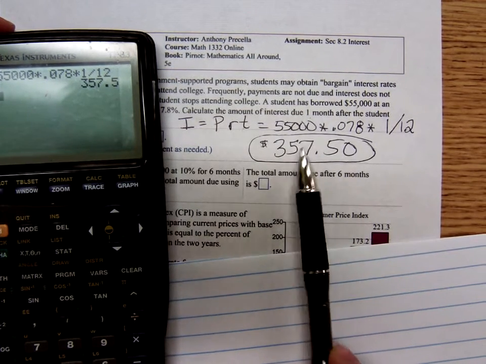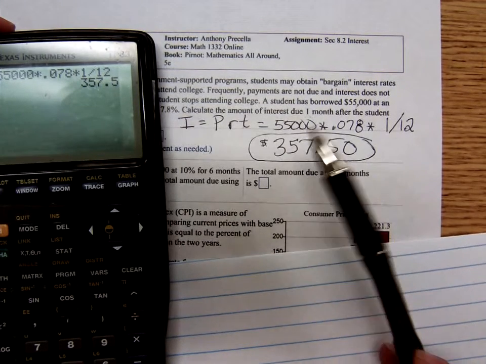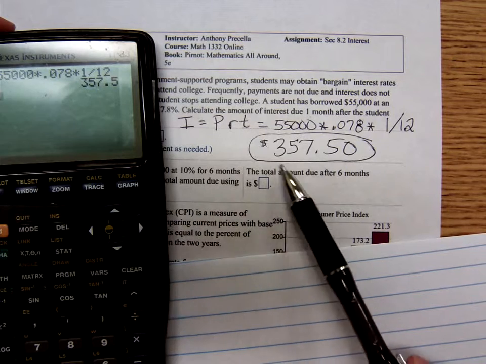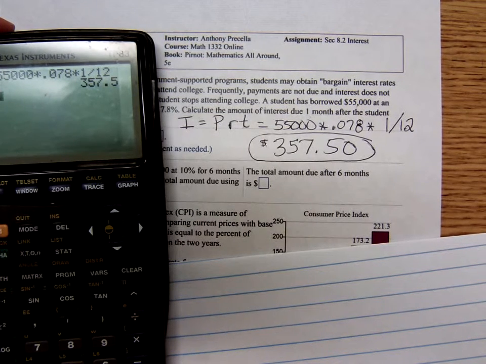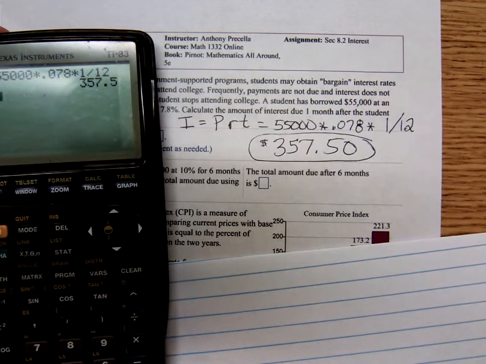Okay, so the person no longer owes $55,000. He owes $55,357.50. I'm afraid this student might be working the rest of his or her life, just trying to pay off these student loans.